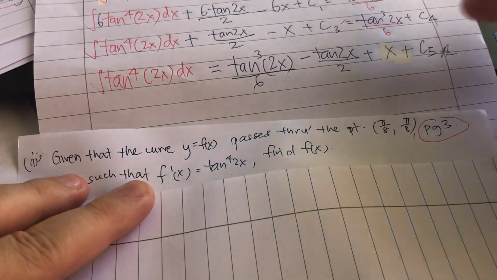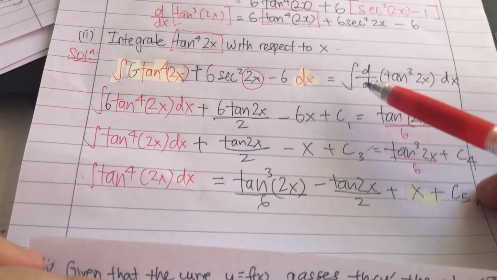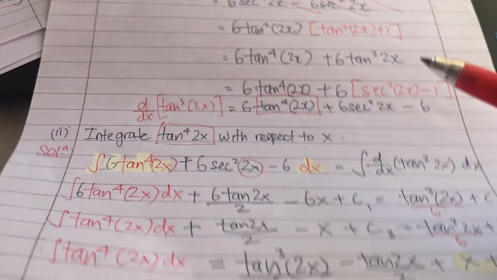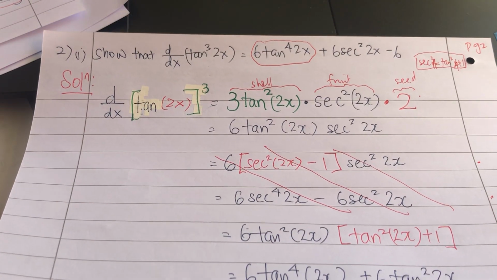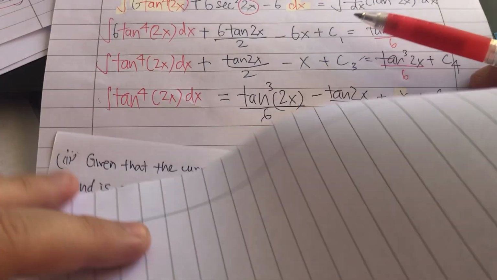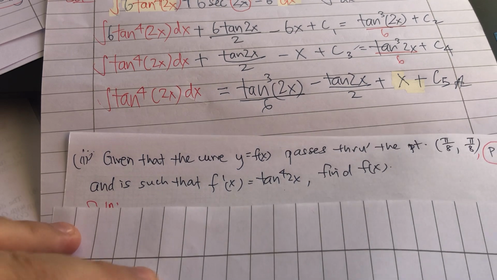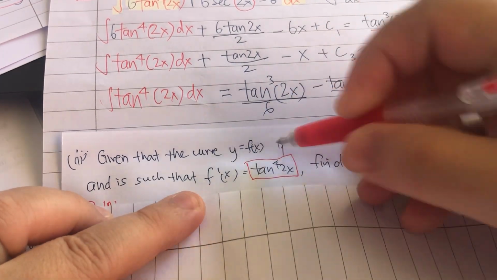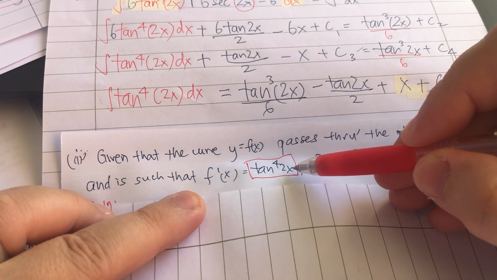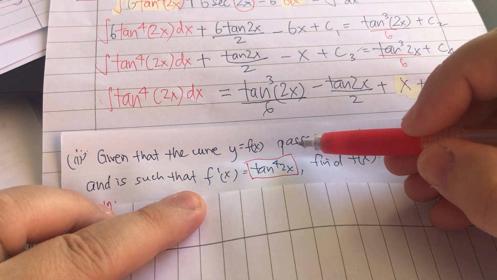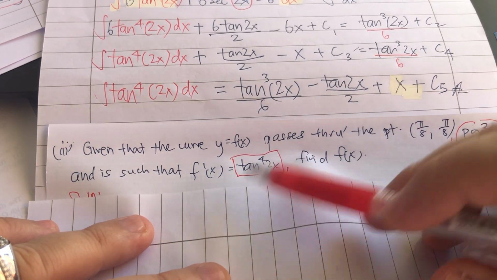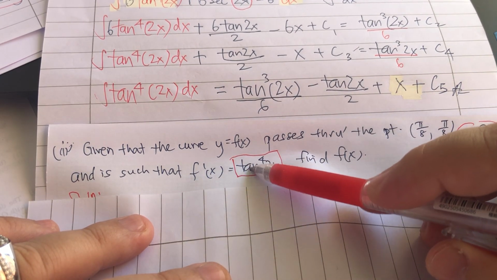Now, if you look at your part 1, you will wonder how come there's no f in part 1 and part 2, then suddenly there's an f coming out here in part 3. How are they linked? The linkage is here. Can you see that there's a tan to the power 4 here? They want us to find f(x), and they give us f'(x) equals this.